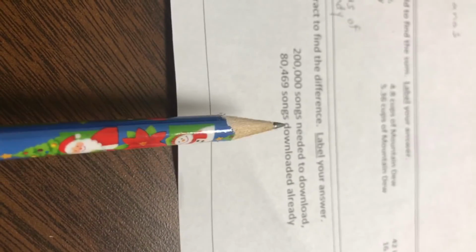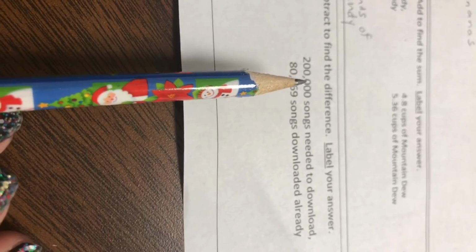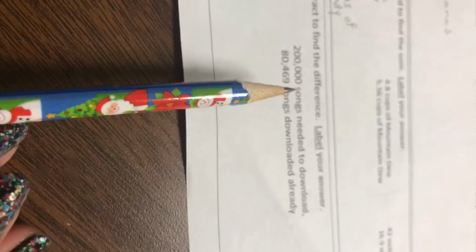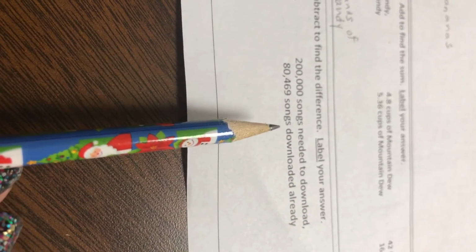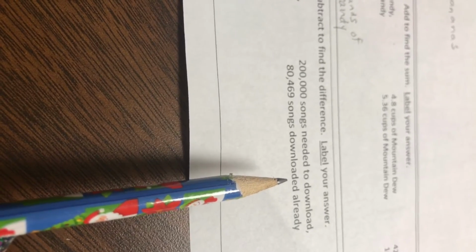But be really careful when you get to the other two problems, and you're really going to need to analyze the wording on it, because on the second problem, we're starting off with 200,000 songs that we need to download, and we've already downloaded 80,469 songs. So I'm thinking the question needs to be, well, how many songs do we have left to download?